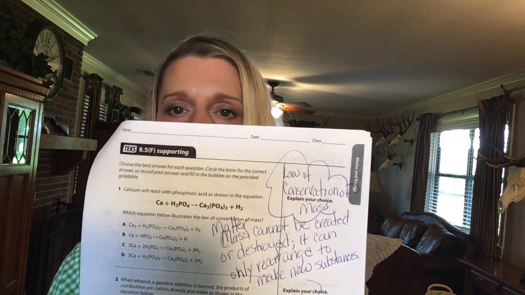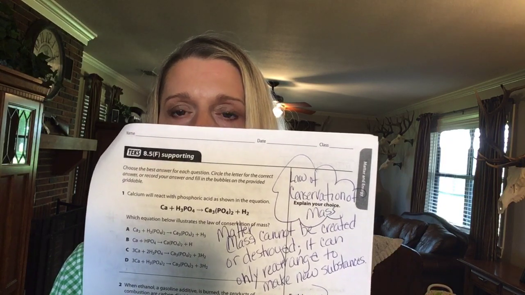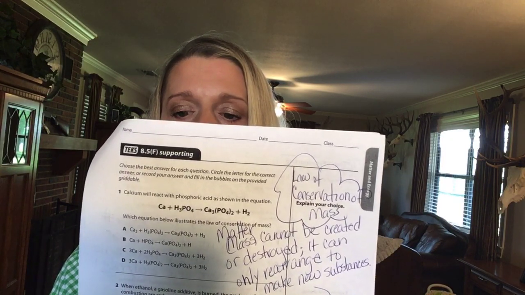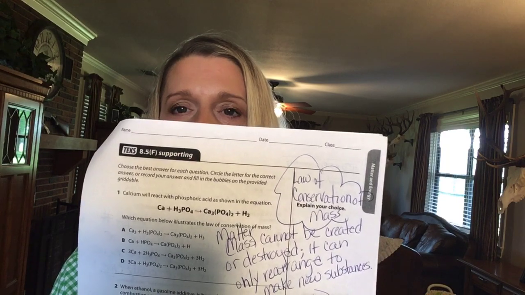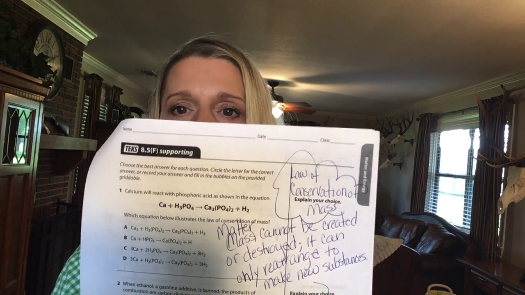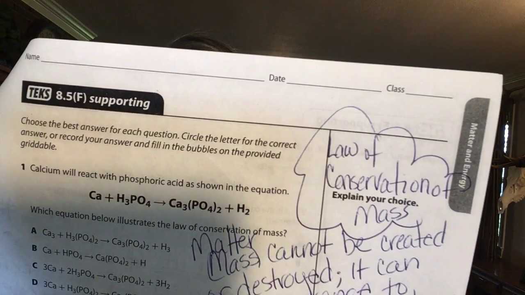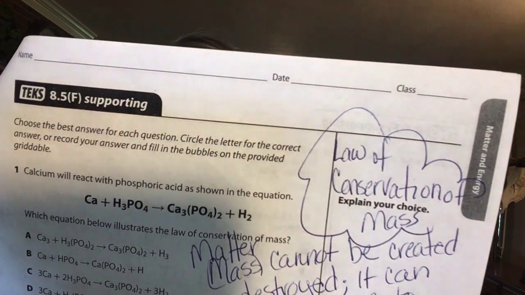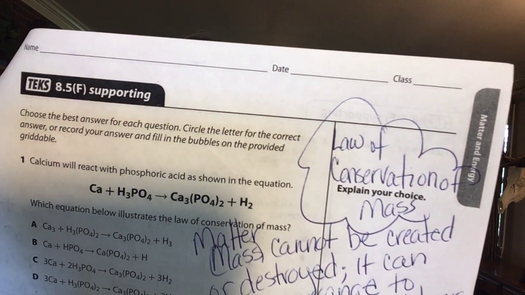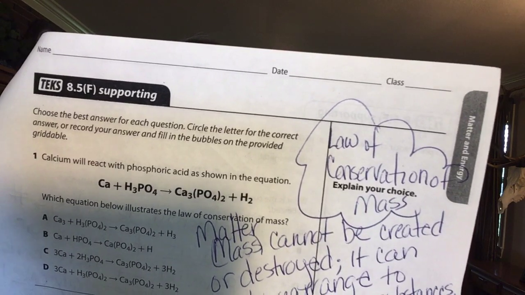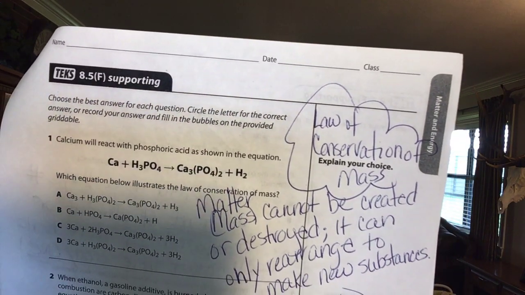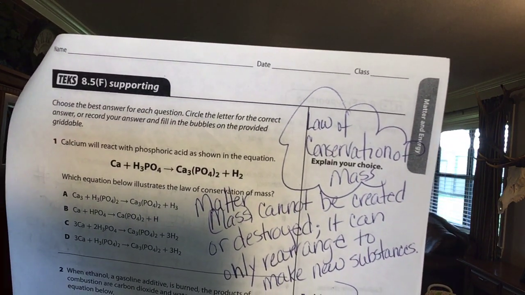Then we get to page 45 and it starts changing a little bit again. So we're still working with chemical equations. And remember that to have an equation that's balanced, it has to have the same number of atoms of each element on both sides, on the product side and the reactant side, in order to be balanced.